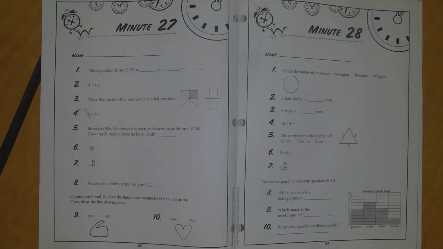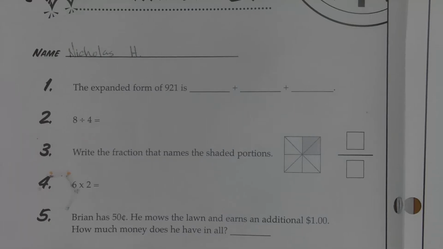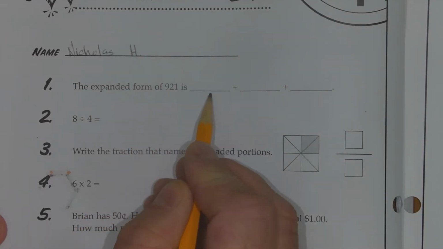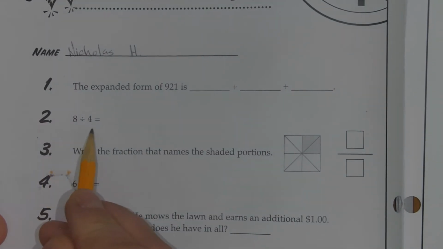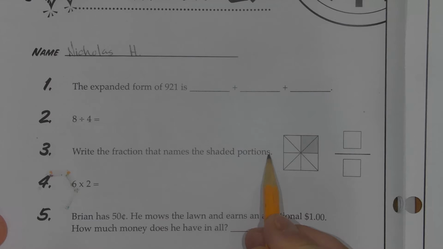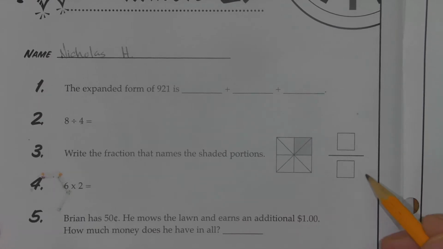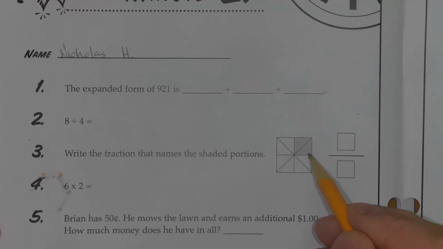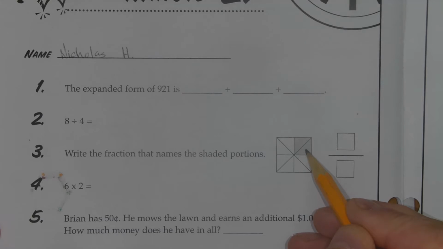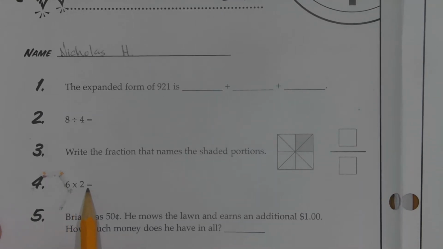Here we go. Number 1, the expanded form of 921 is. Number 2, 8 divided by 4 equals. Number 3, write the fraction that names the shaded portions. Remember, the top number is called the numerator, the bottom number is called the denominator. The bottom number is all of the parts and pieces, and then the top number is only what they ask for. Number 4 says 6 times 2 equals.